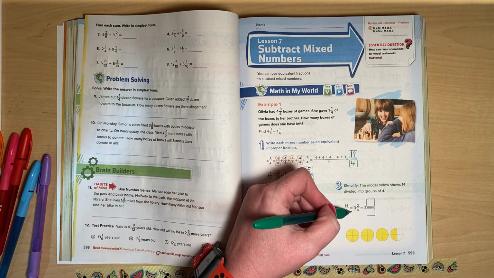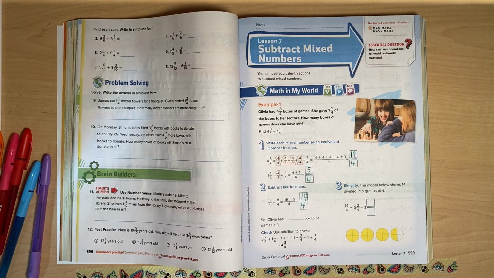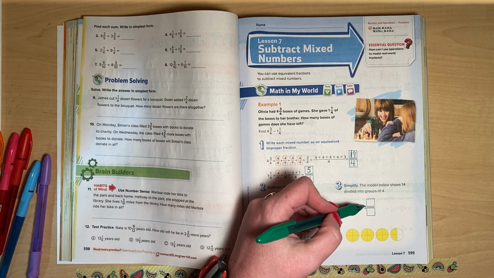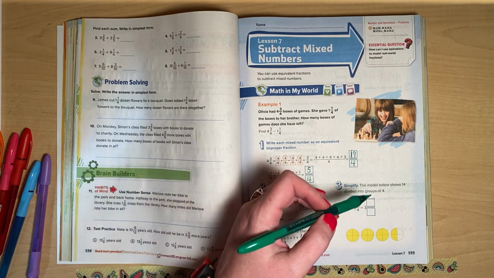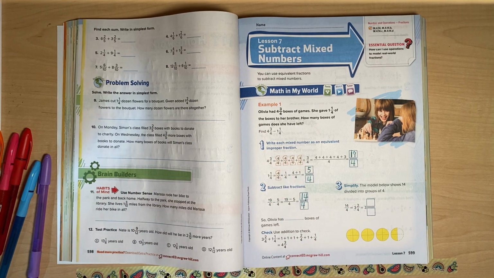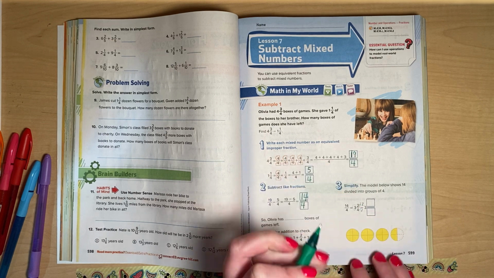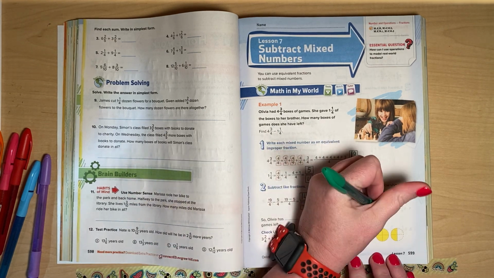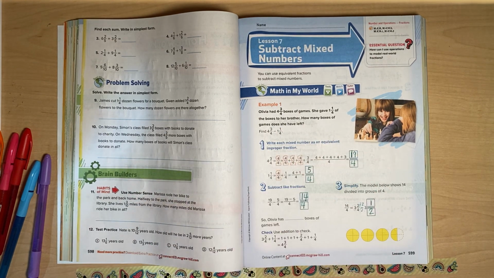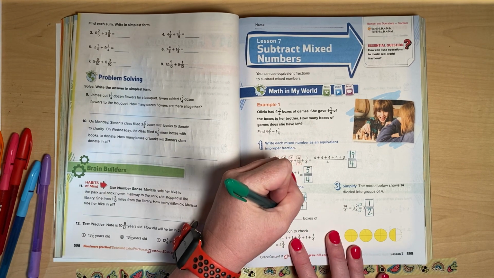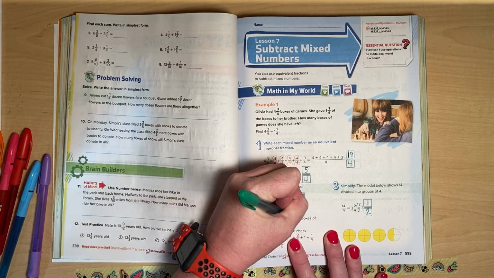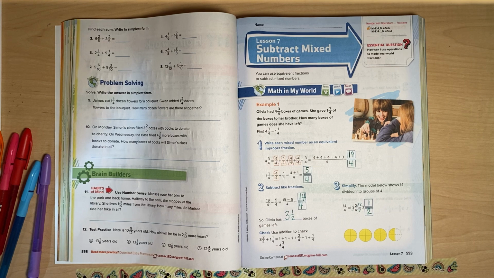Well, 14/4 does equal 3 2/4, but now I have to simplify. 3 stays there, my whole number stays, but I have to simplify 2/4. What number goes into both 2 and 4? 2. So I'm going to divide by 2 and divide by 2. 2 divided by 2 is 1. 4 divided by 2 is 2. So 14/4 is the same as 3 1/2. And they actually show us here with a picture. So Olivia has 3 1/2 boxes of games left.